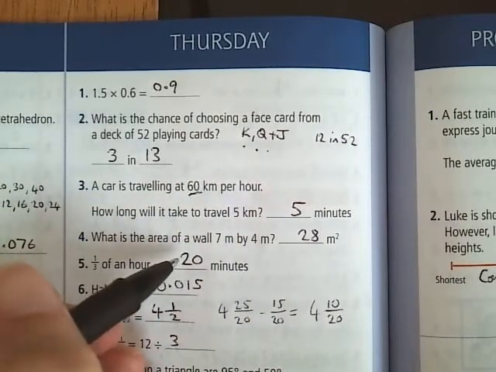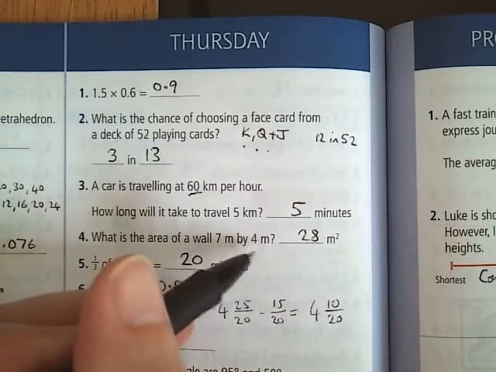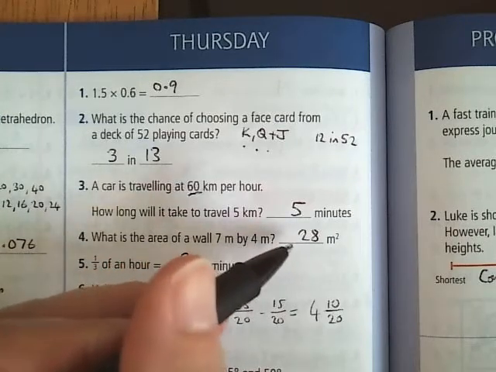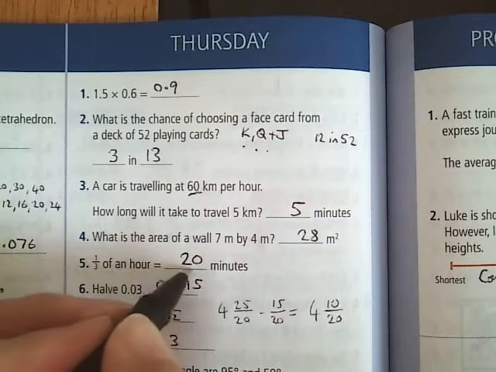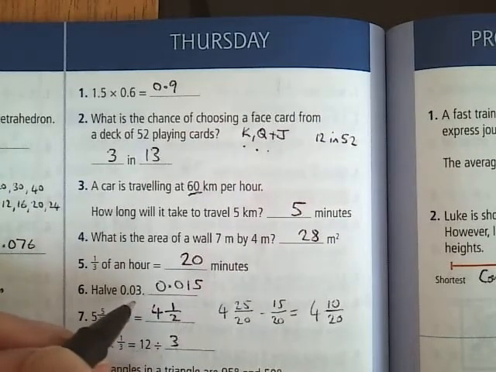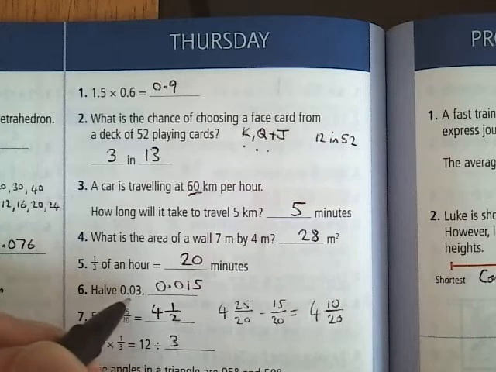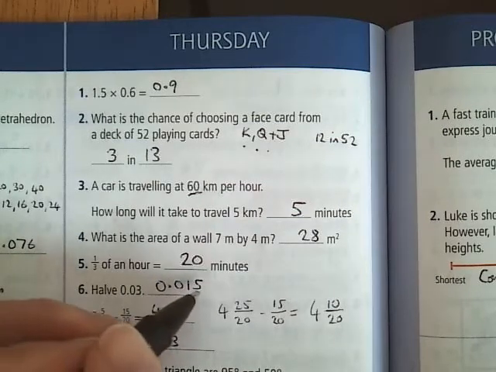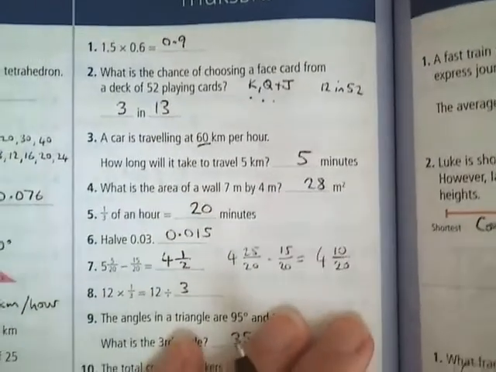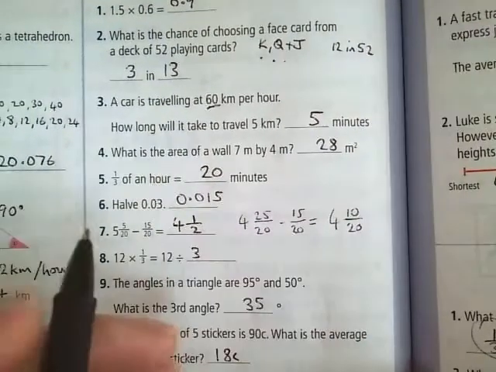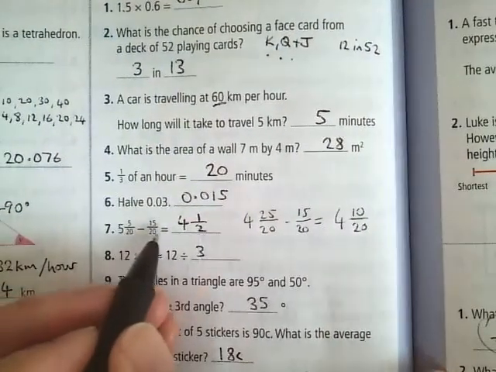Question number 4, what's the area of a wall, 7 meters by 4 meters? You multiply 7 by 4, you get 28 square meters. Question number 5, 1/3 of an hour is 20 minutes. Question number 6, half of 0.03 is 0.015. Question 7, 5 and 5 over 20 take away 15 over 20.